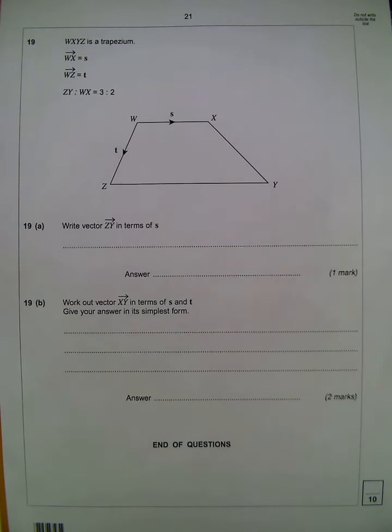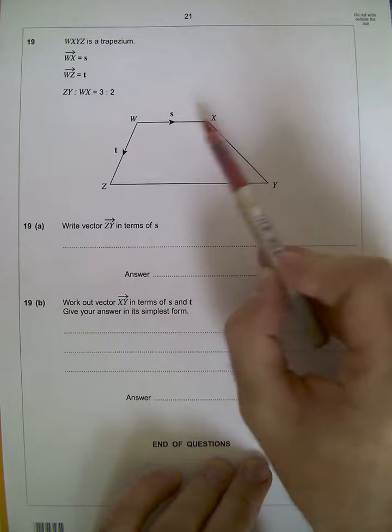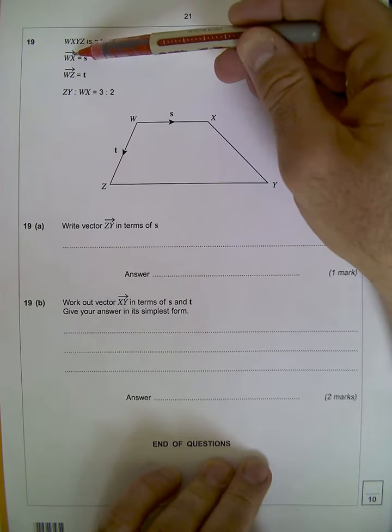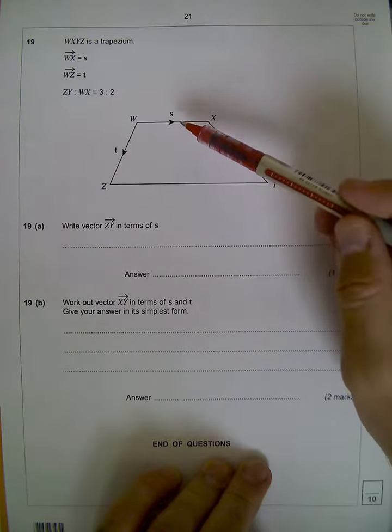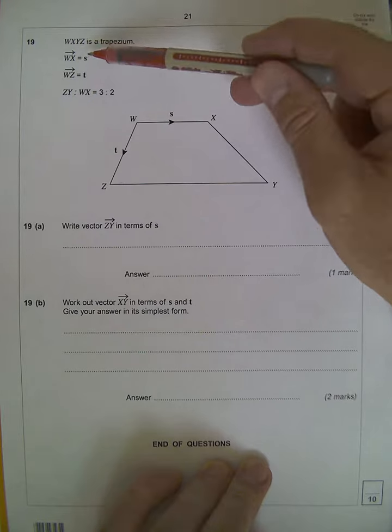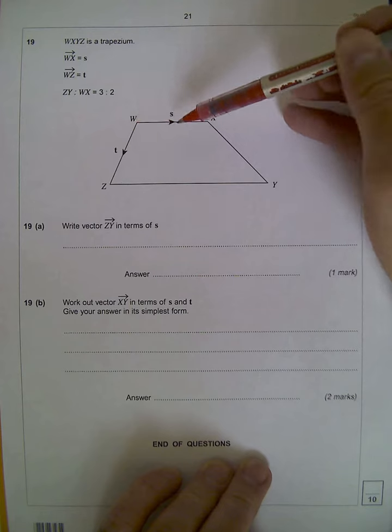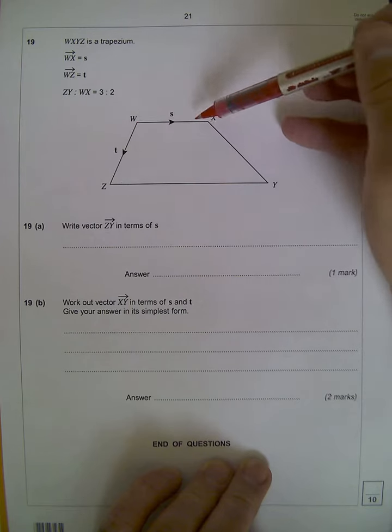Okay, on to questions about vectors. Now, vectors, remember, they are mathematical quantities that involve a specific length or magnitude and a specific direction. So, for example, from w to x is a vector, and it can be written as wx with an arrow over the top of it, or it can be labelled with a single letter, and it's called s here. So wx and s are the same thing. It's the movement of this distance in this direction.